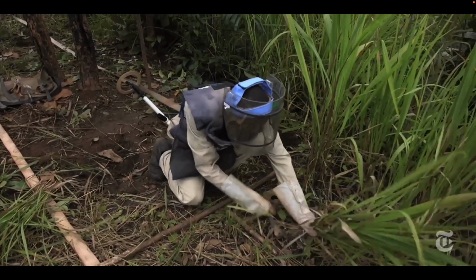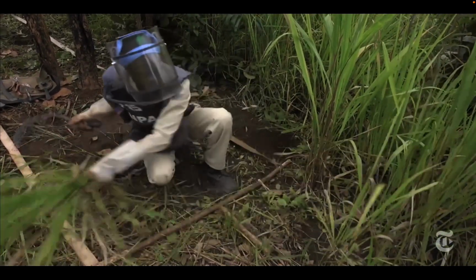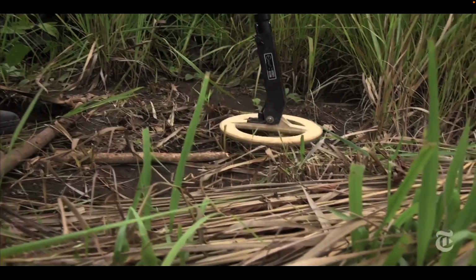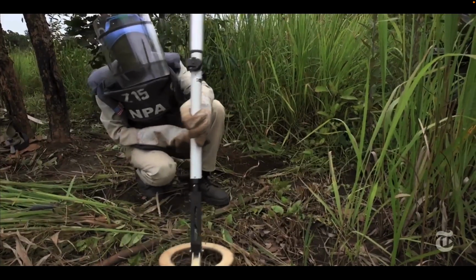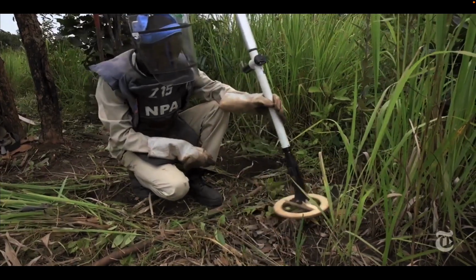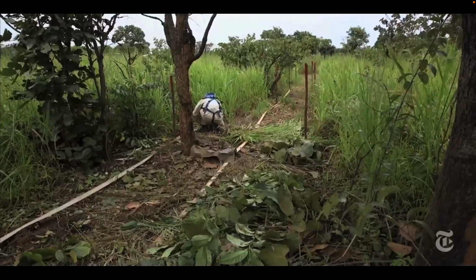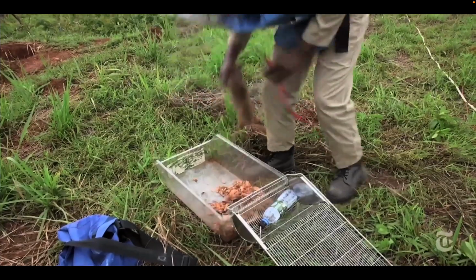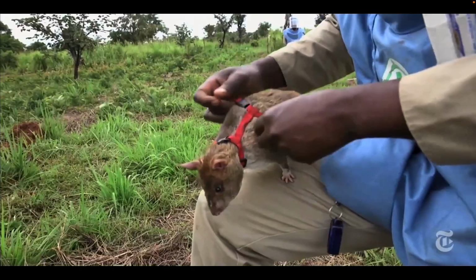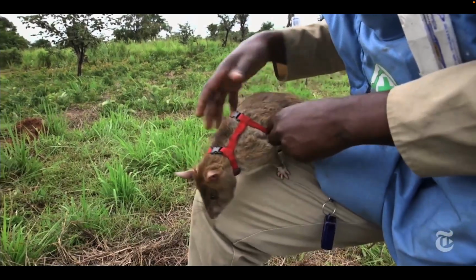Normally, landmine detection is painstakingly slow. It's done with metal detectors that constantly sound false alarms, from scraps of metal like empty bullet casings or nails. Each time, the earth must be carefully brushed away. But rats can scramble through the minefield, and they respond only to the scent of explosives.